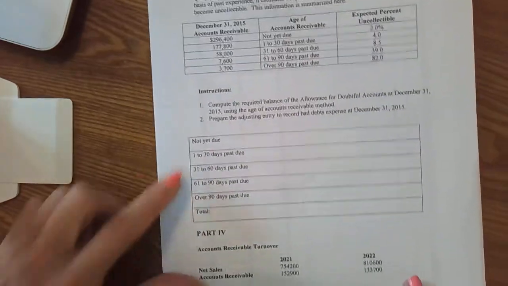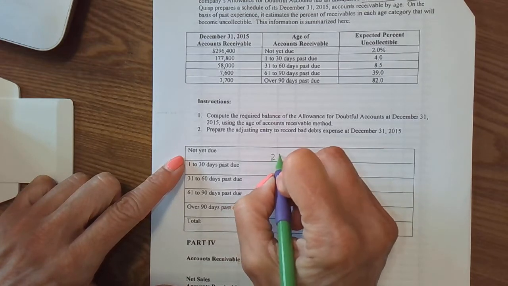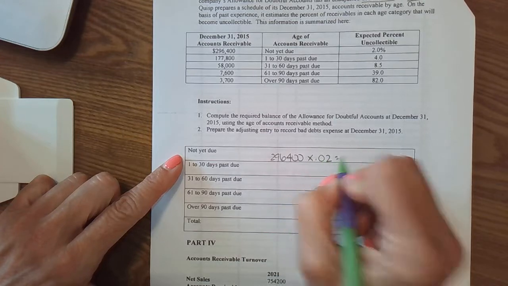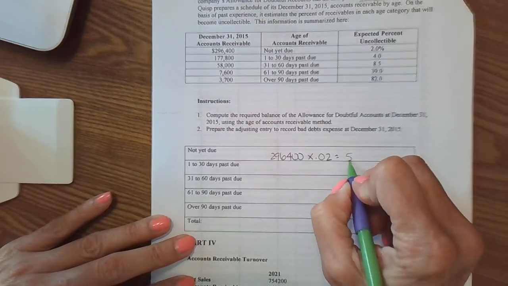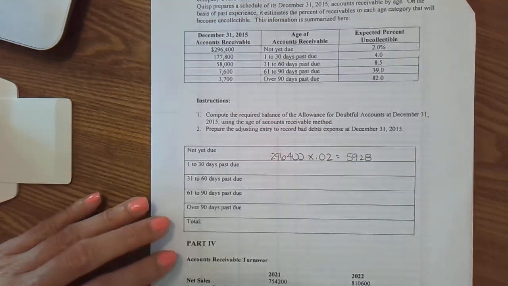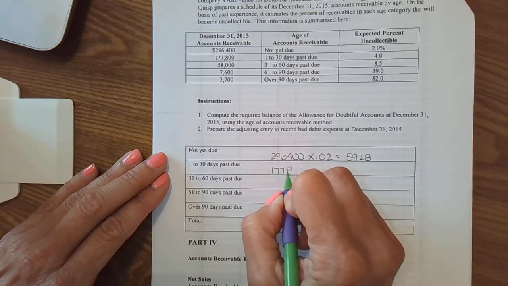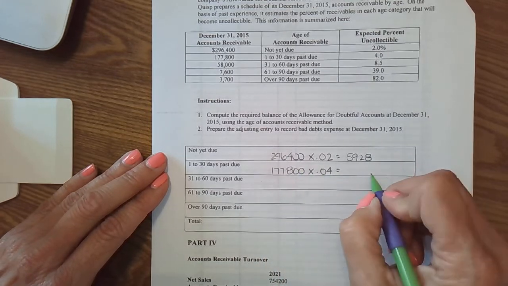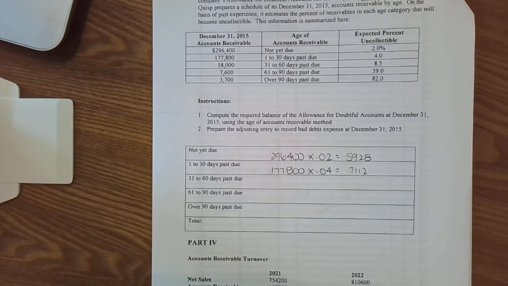Okay, so of our not yet due balances of $296,400, we think that 2%, 0.02, will become uncollectible, or $5,928. For 1 to 30 days past due, there's $177,800 in balances. We think that 4%, or $7,112, will become uncollectible.